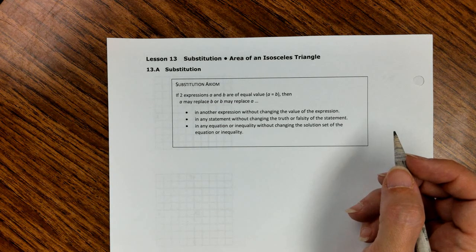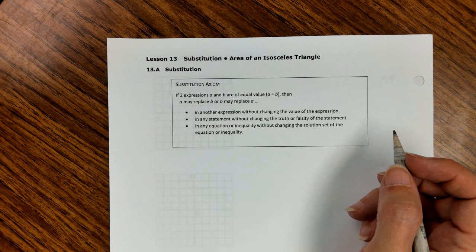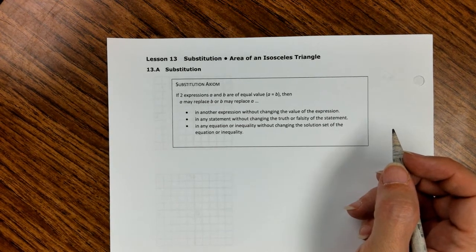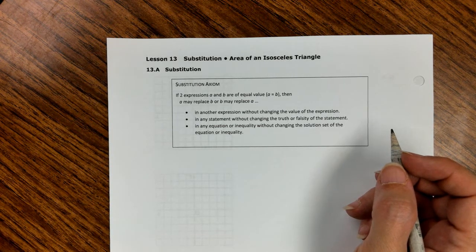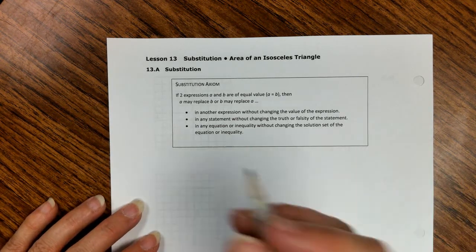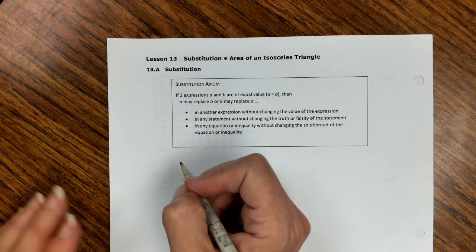And you use the substitution axiom all the time. Every time you're simplifying an expression, you take something longer and substitute a shorter way of writing it. Like if you had 3 plus 5, you'd replace that with 8. That's substitution. We're going to be using that same concept to solve what we call systems of equations, which is where we're going to have two linear equations in one problem, and we're going to find out what one value of x and one value of y makes both equations true. So we're going to be using this axiom for that.